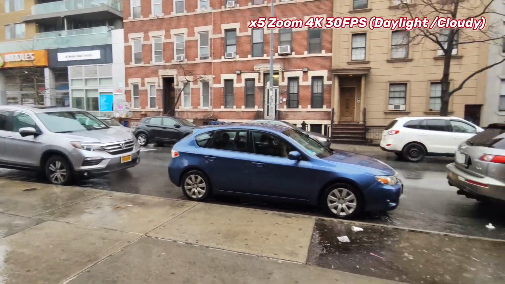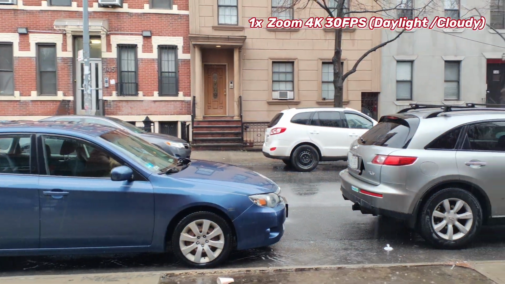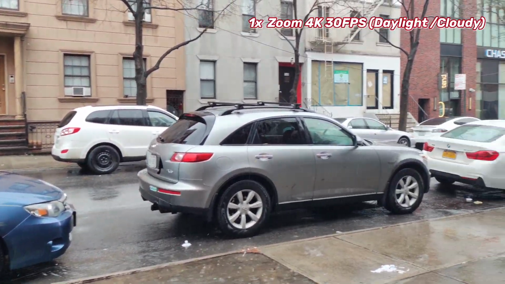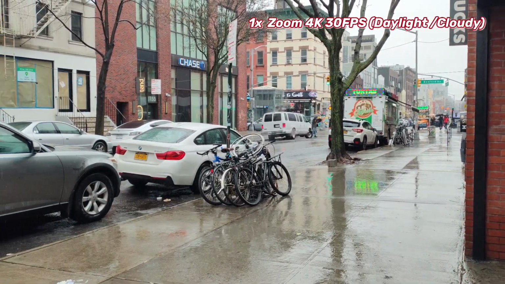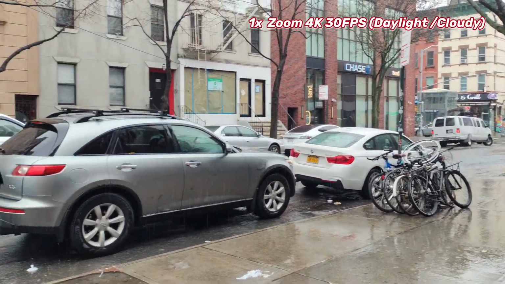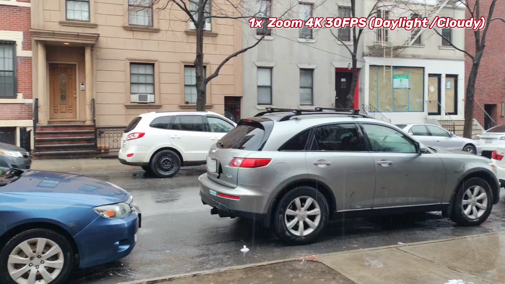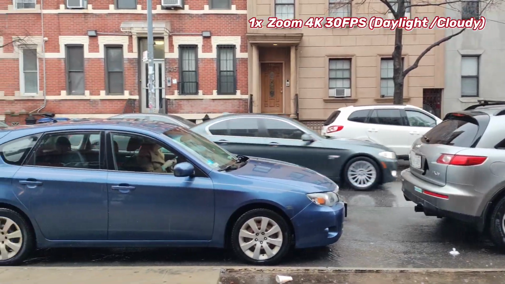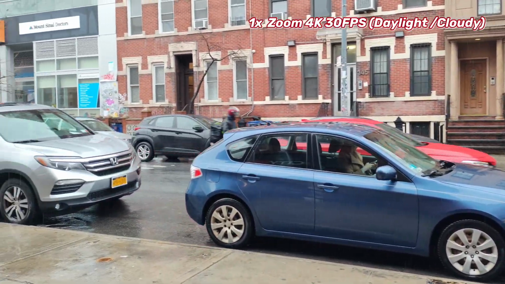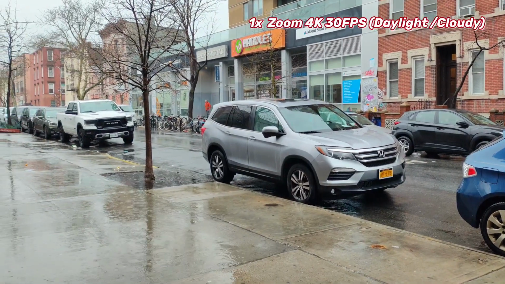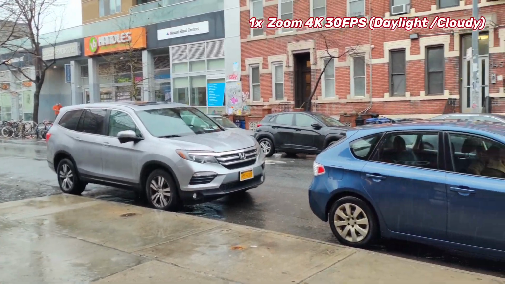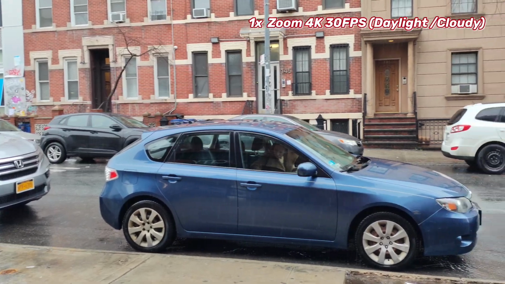But with that said, everyone, now this is in 4K 30 with the 1x on the Moto Razr 2023. You can see that the colors popped a little more when switching. Start to notice that. Pay attention to the oranges and the reds and the blues. So with that said, everyone.